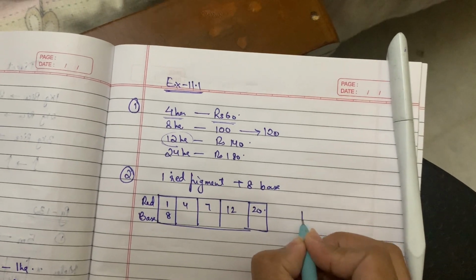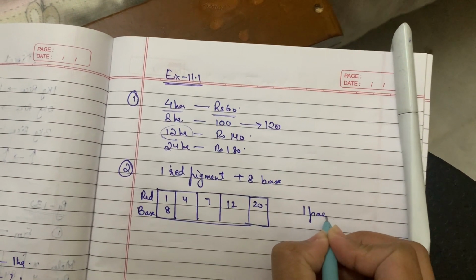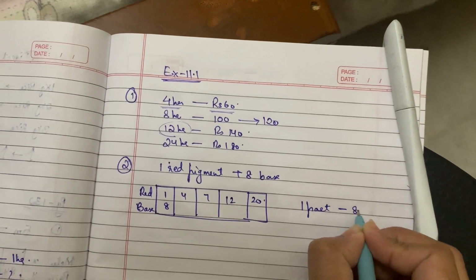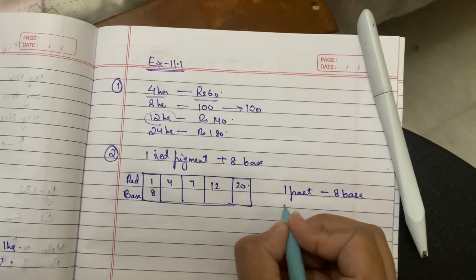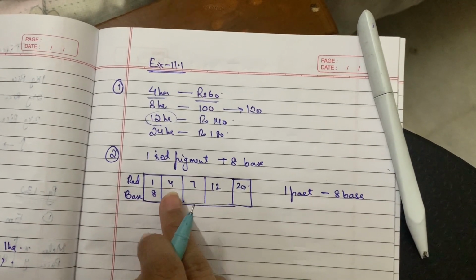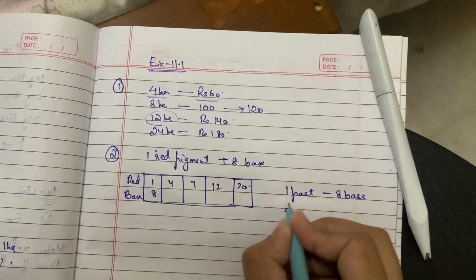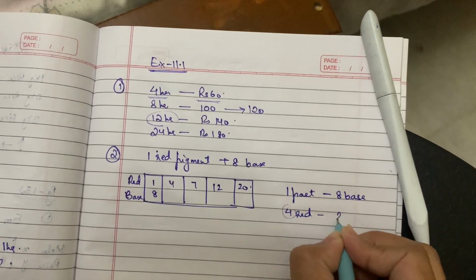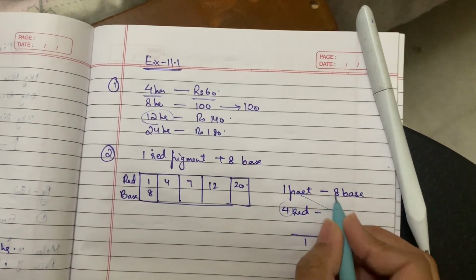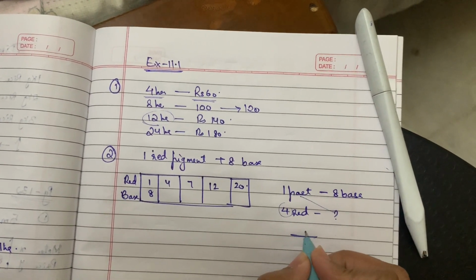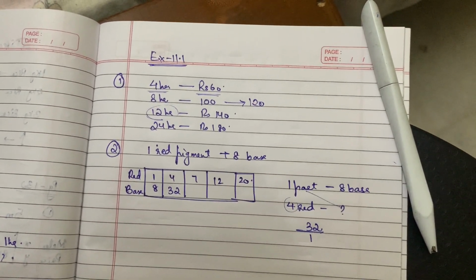So I know for 1 part of red, 8 parts of the base is going to be added. So if I want to find out for 4 parts of red pigment, how many base should go in here? 1 is multiplying with the question mark. Yes, 4 times 8 is going to be 32. So 32 parts of base should be added to it.